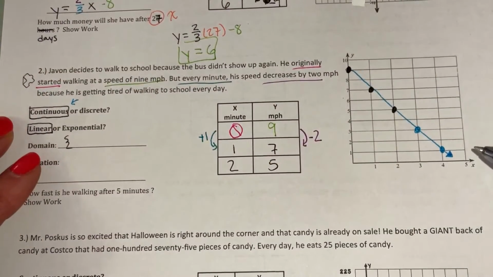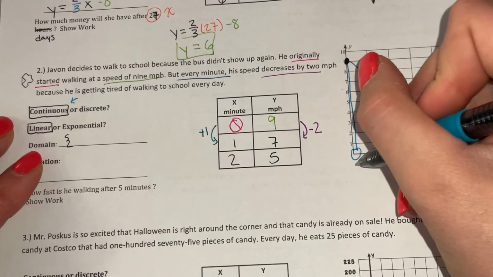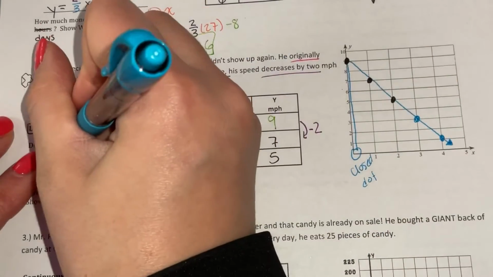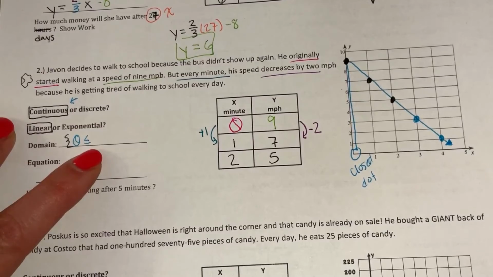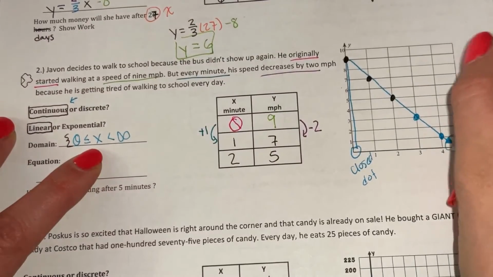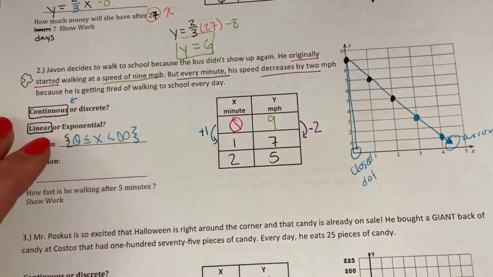So when I write out my domain, it starts here at 0 with a closed dot. So I'm gonna have 0, closed dot, inequality symbol, the mouth with the line. Don't forget your x, and it continues forever because we have an arrow. And then don't forget your curly brackets.